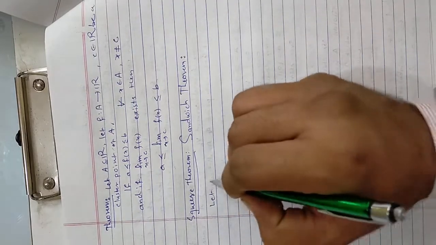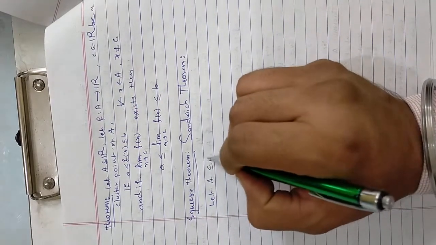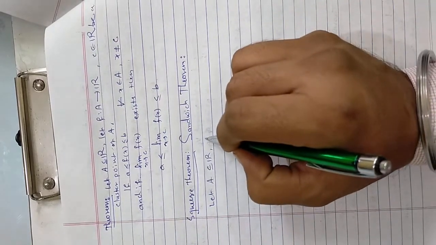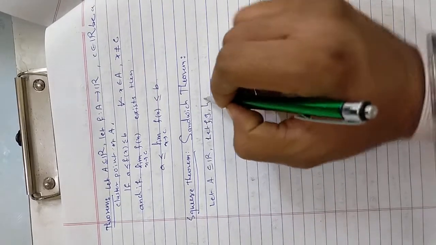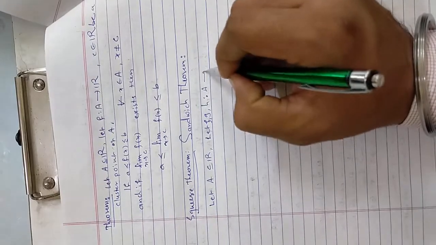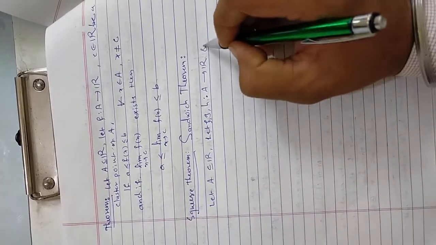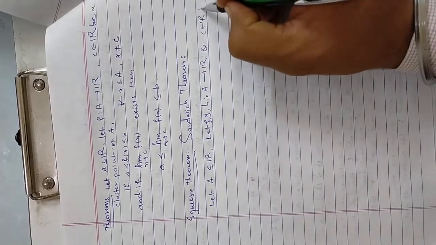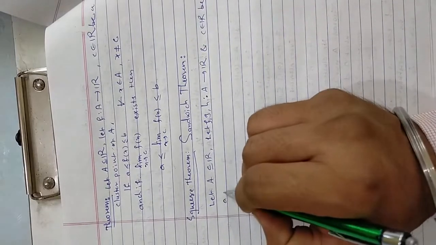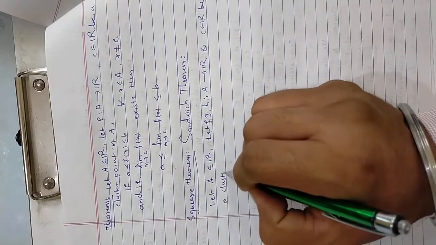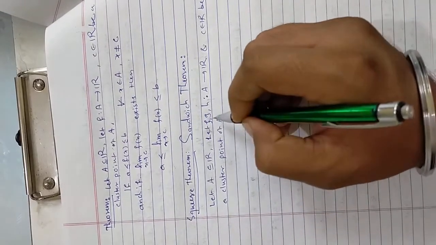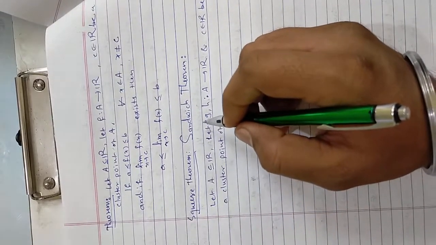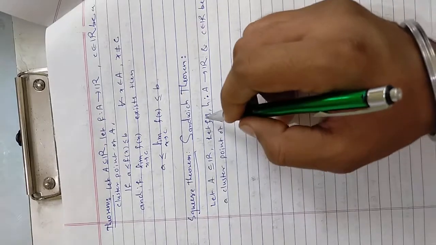So the theorem statement is: let A be a subset of R, let f, g, h be functions from set A to R, and real number c be a cluster point of A. Cluster point means in its neighborhood it has some other points of A also.